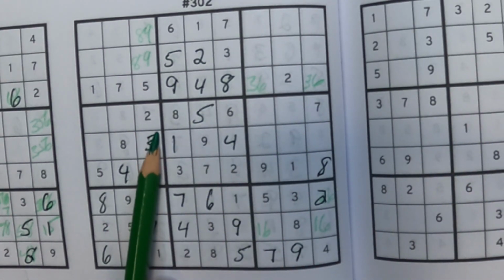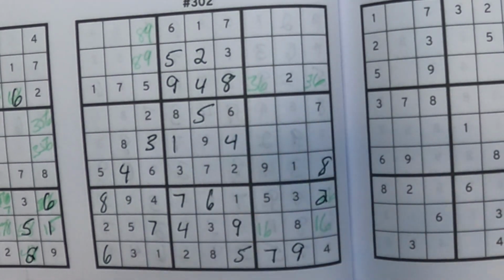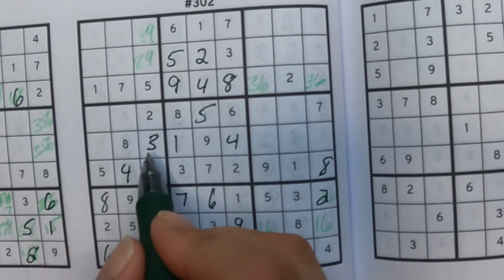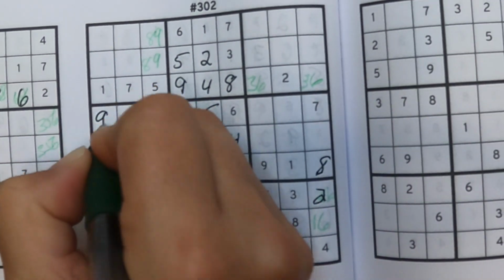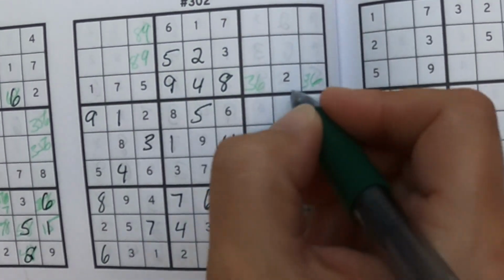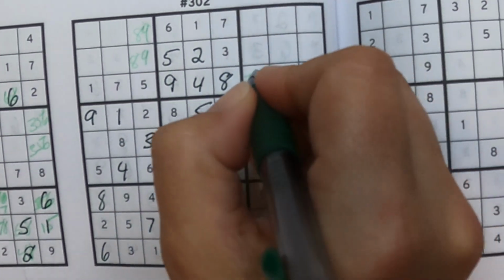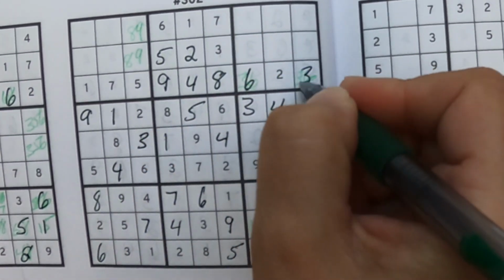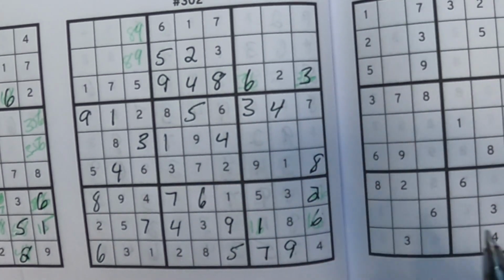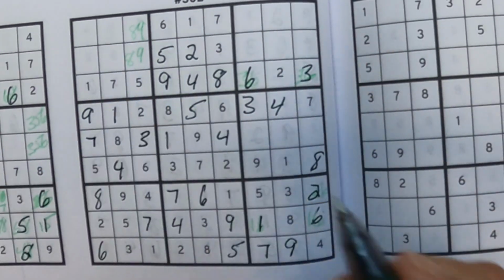For this row, we're missing 1, 3, 4, and 9. We've got a 1 here and a 3 and 4 here, so this is our 9. That 3 and 4 makes this our 1. We've got a 3 here, so 4, 3. That 3 makes this our 6, 3. That 6 makes this our 1, 6. For this box now, we're only missing a 7.